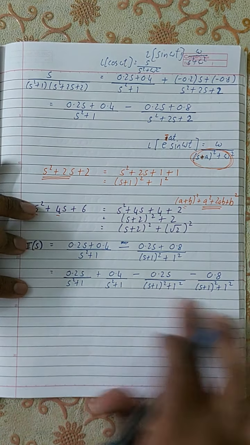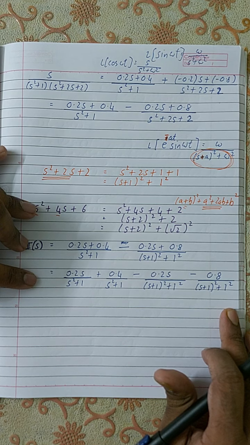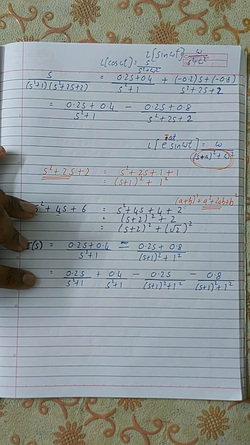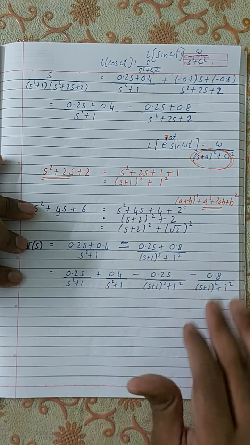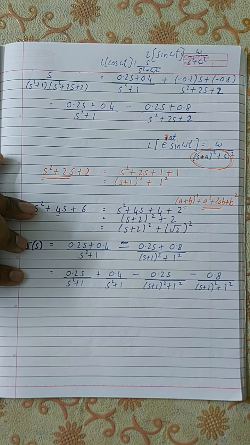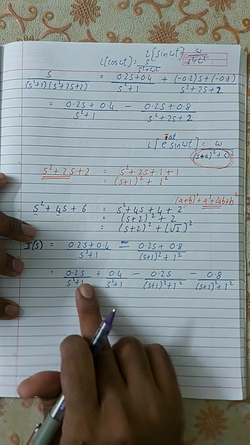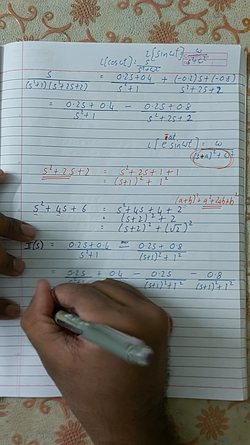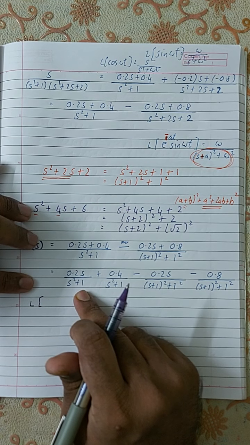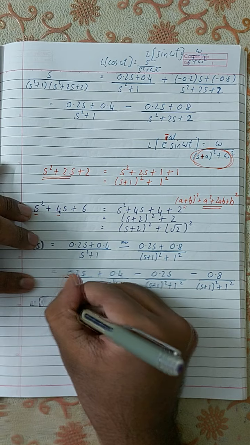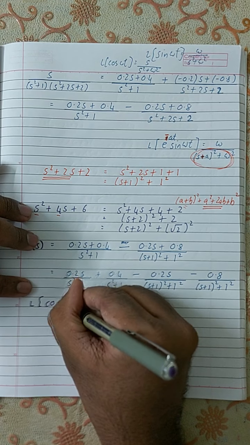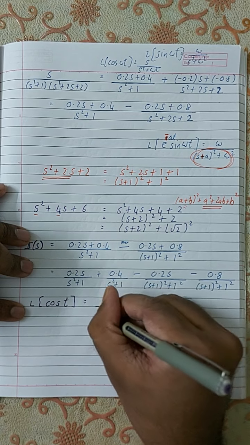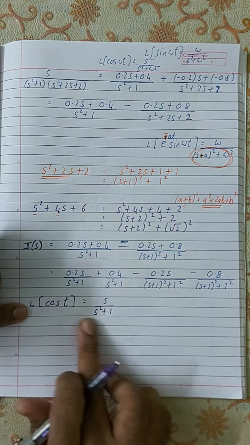Okay, so we all know how to write the equations of this. If you are having some kind of difficulty in writing the equation, all you need to do is simply write the formula separately so that you won't get confused. I will write the formulas for you in this step. For example, we know here you have s by s square plus 1, right? So we know that the Laplace transform of cos t is equal to s by s square plus 1, right?